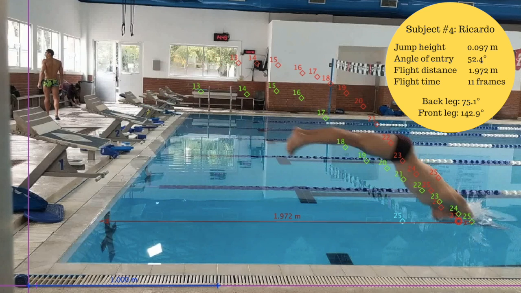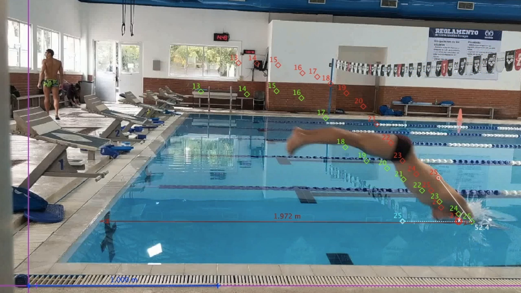The arms followed a coordinated path, and at entry, arms are completely stretched, causing an angle of 52 degrees. However, legs cause a splash when entering the water.